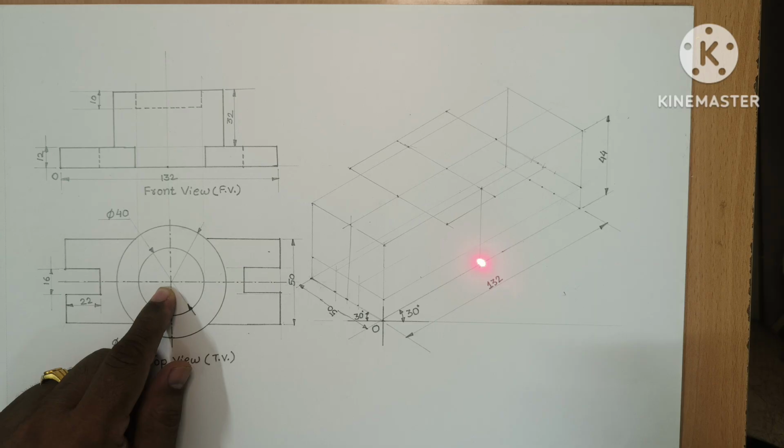I will mark the center point here, and then I will take the straight line here, and I have taken the center point already here. The same procedure is applied. This one is the isometric front plane, this is the isometric side plane, and this will be the isometric top plane.